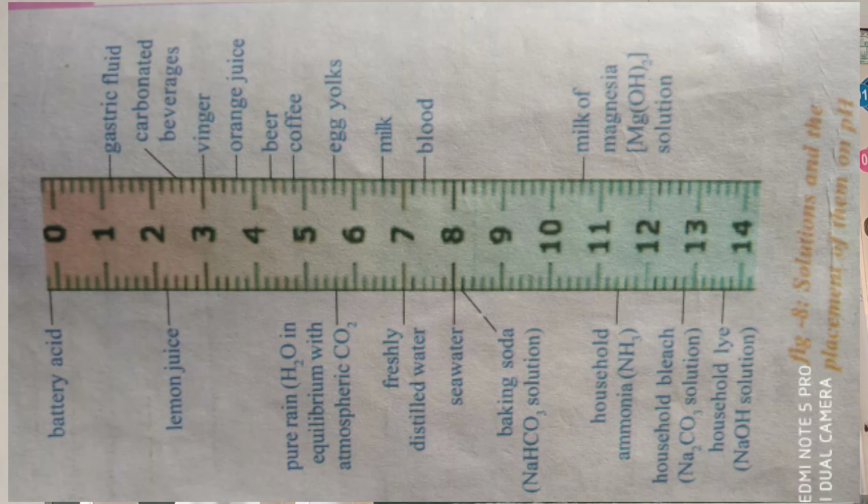Orange juice has a pH value of 3.3. It is of acidic nature. Here is another example, pure rainwater. Then take milk. Milk has a slightly acidic nature. Next, pH value 7 indicates freshly distilled water. Distilled water has neither acidic nor basic nature. It has a pH value of 7 on the pH scale, so that is why it is a neutral solution.